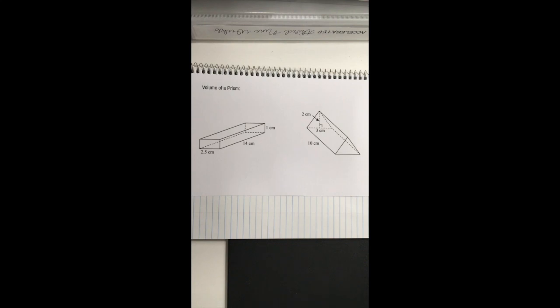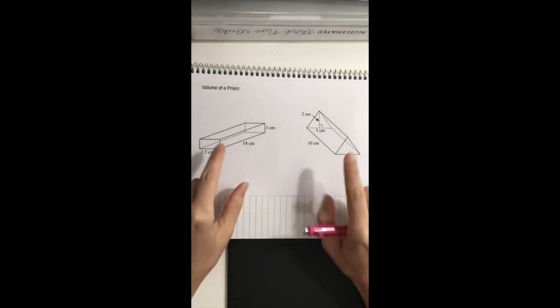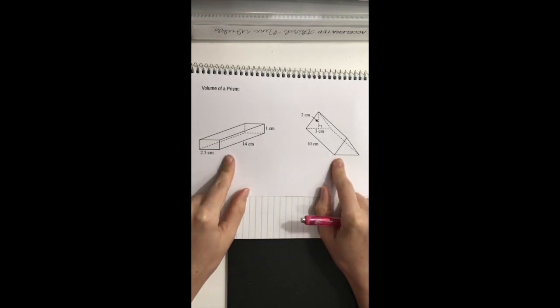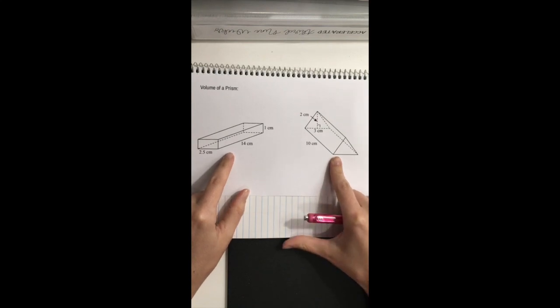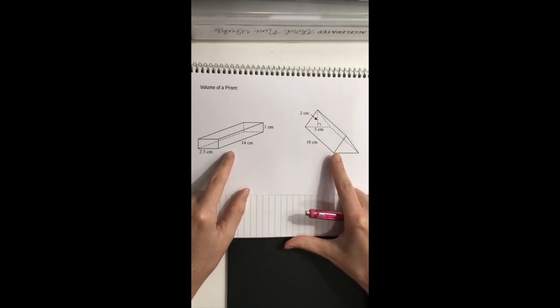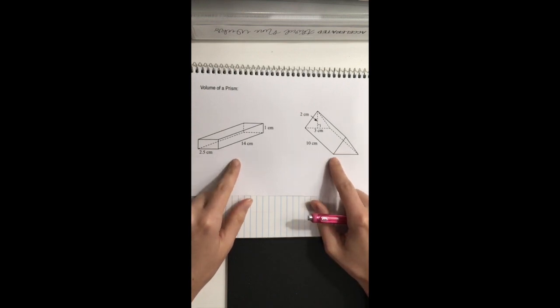All right, so today we are going to be talking about volume of a prism. So these are the two shapes that we're going to be looking at today. These are going to be a little bit different than the volume problems that we did before spring break. Remember, we already talked about volume of a cone, volume of a cylinder, volume of a sphere. These are going to be a little bit different.